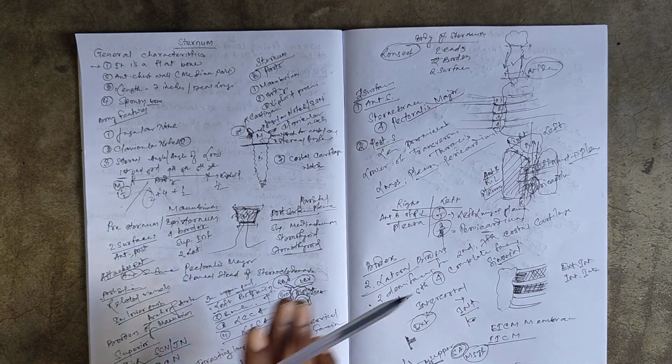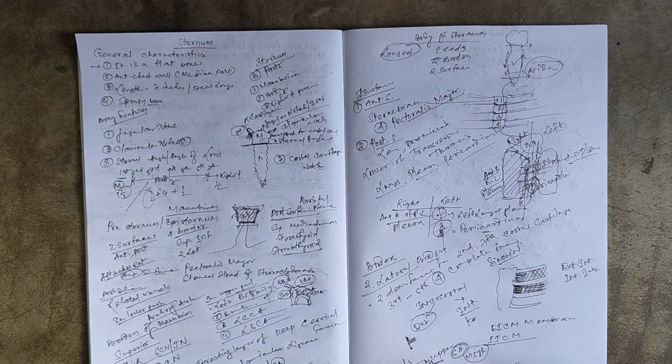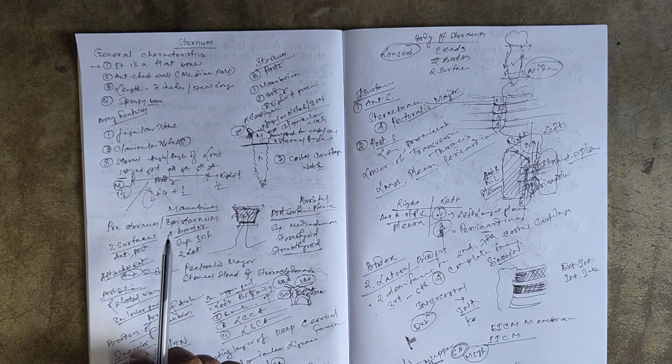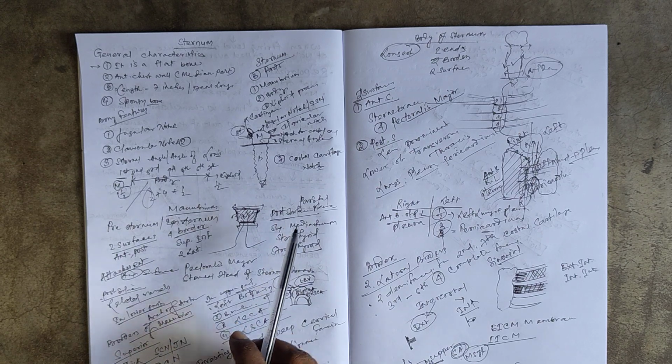And there are also the two joints we have mentioned. One is the xiphoid joint and one is the manubriosternal joint. Now we have discussed the manubrium. Manubrium is also known as the presternum or episternum.